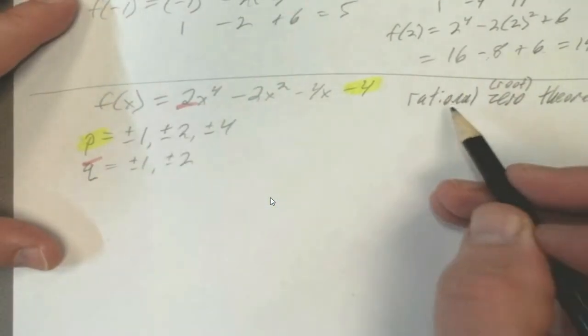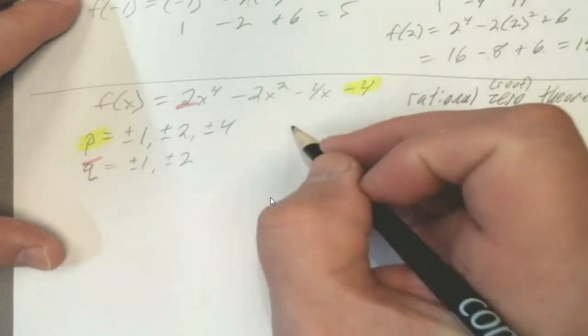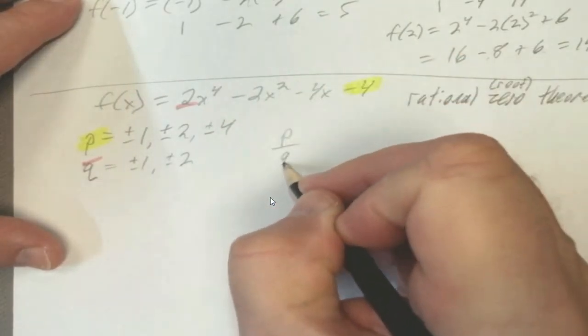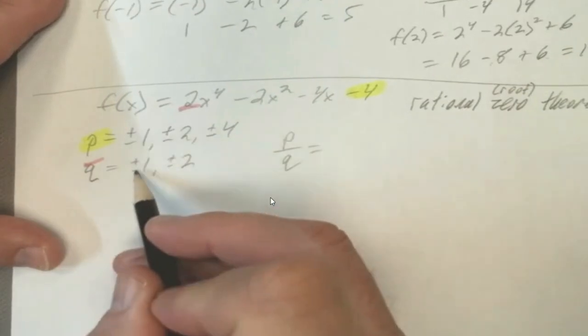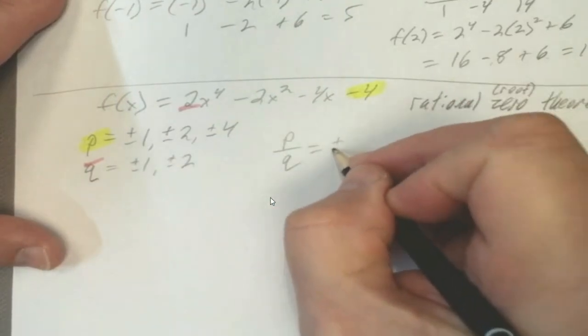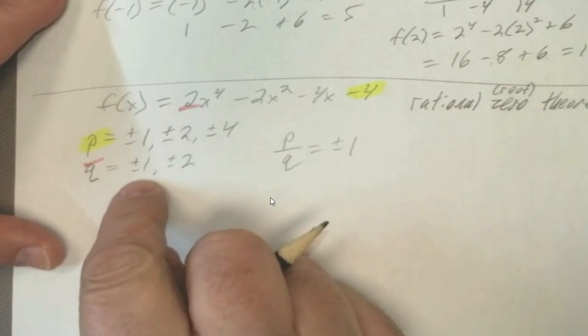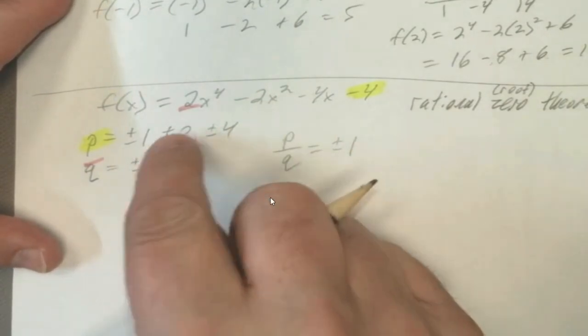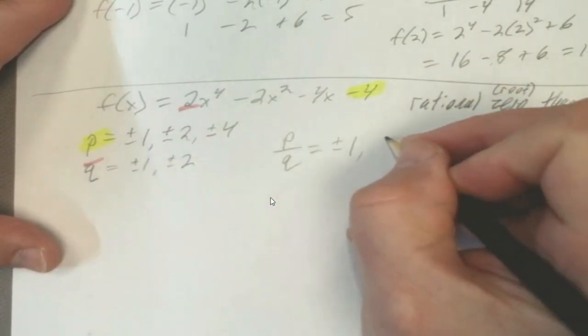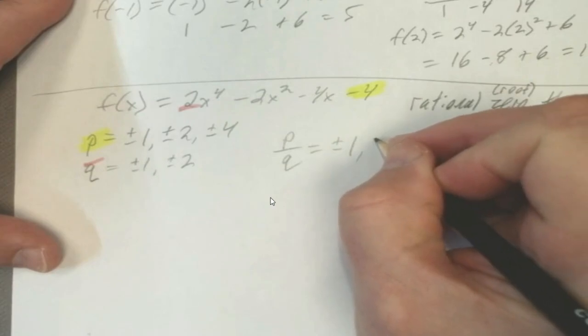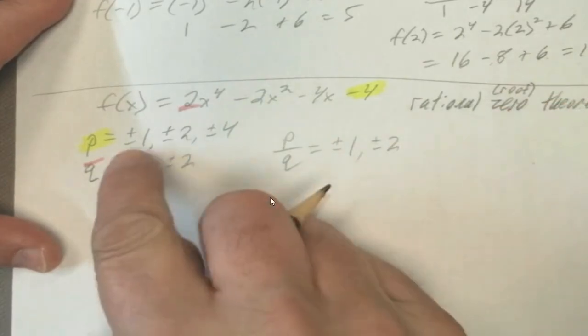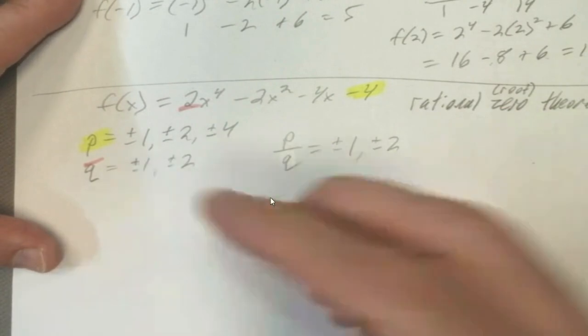So the only possible zeros would be P divided by Q. 1 divided by 1, plus or minus, could be a 1. Could be 2 divided by 1, which would be plus or minus 2. Could be 4 divided by 1.